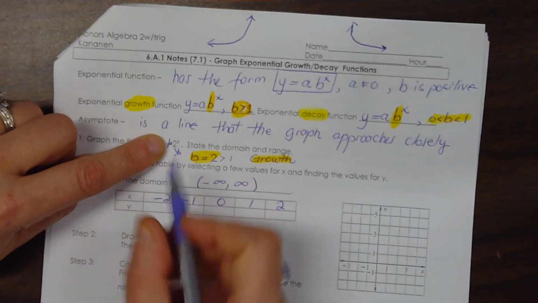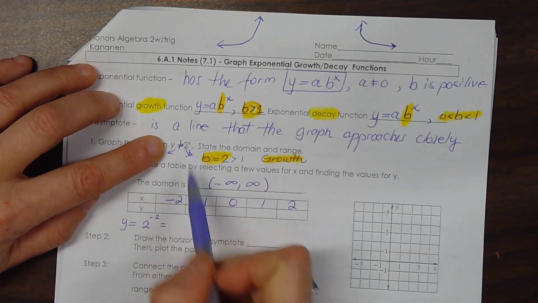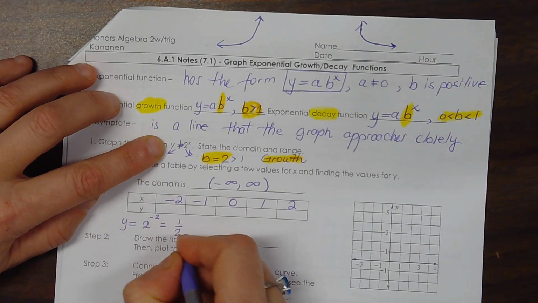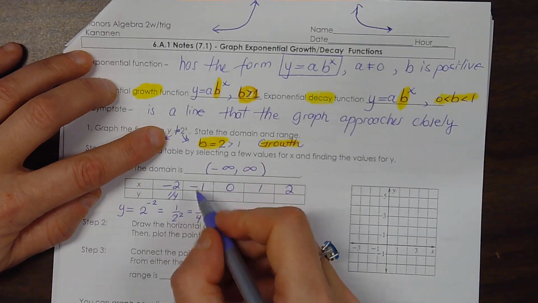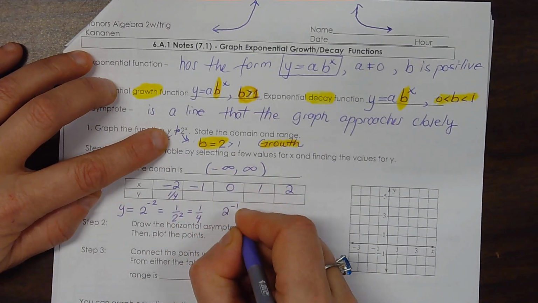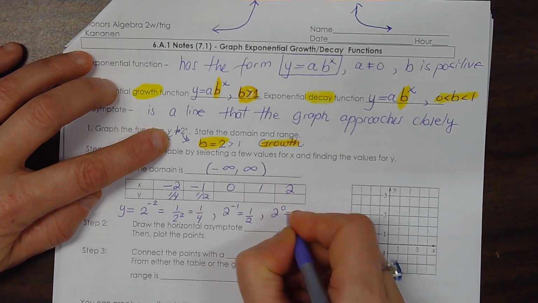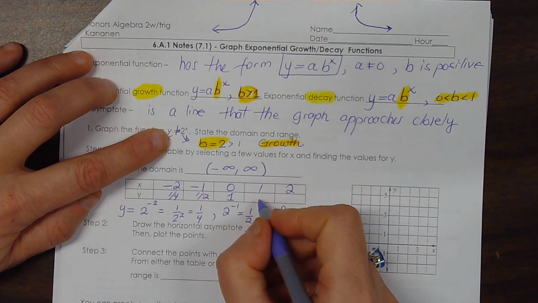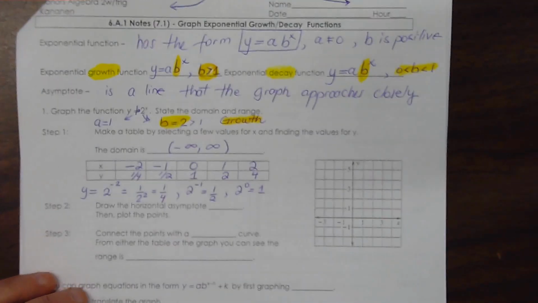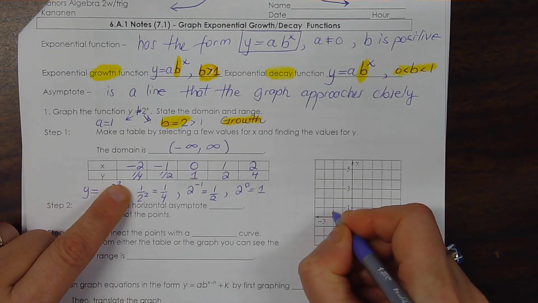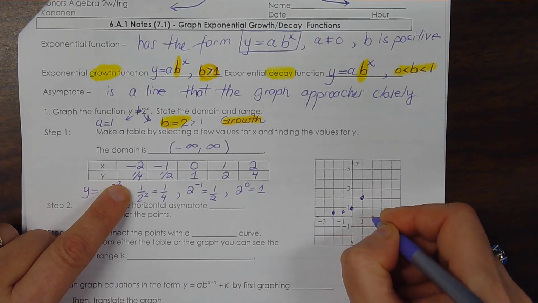So let's plug in negative 2 into x and solve for y by hand. 2 to the power of negative 2 is the same as 1 over 2 squared, which is equal to 1 over 4. If you substitute negative 1 into x, you get 2 to the negative 1, which is equal to 1 over 2. 2 to the 0 is 1. Any number to the 0 power is 1. 2 to the first power is 2, and 2 squared is 4. So negative 2 gives 1/4, negative 1 gives 1/2, 0 gives 1, 1 gives 2, 2 gives 4.